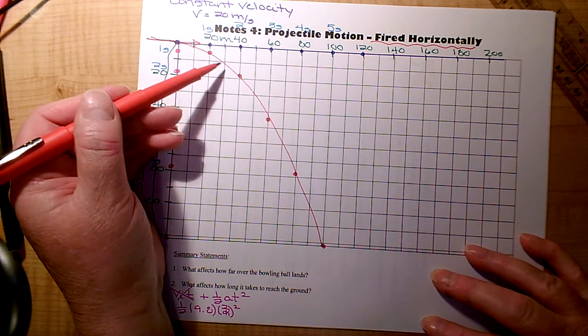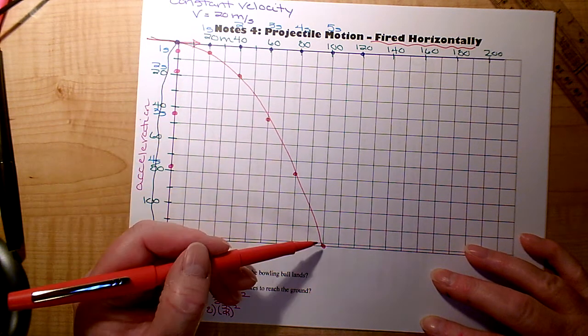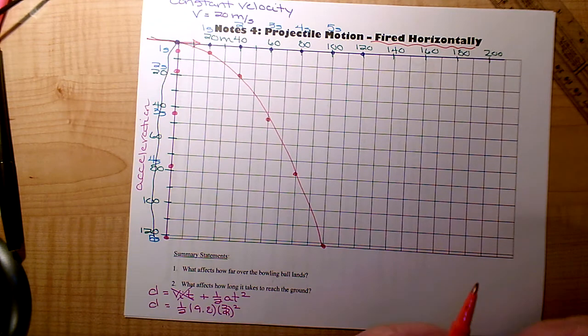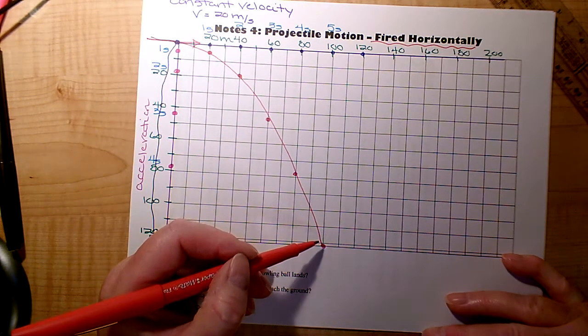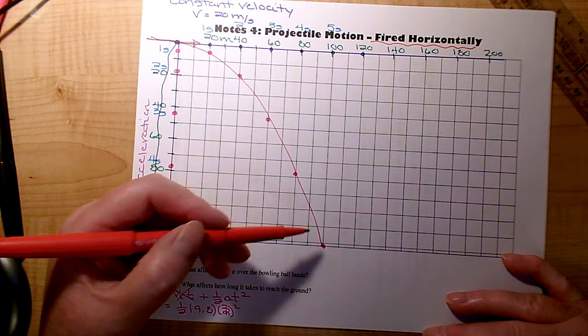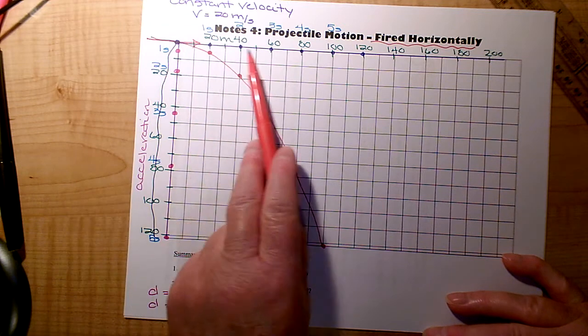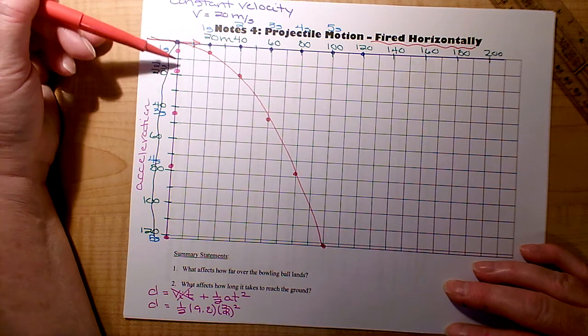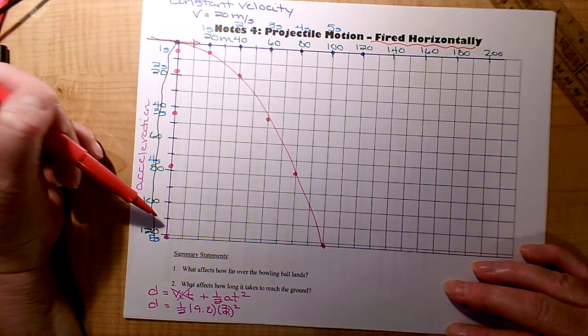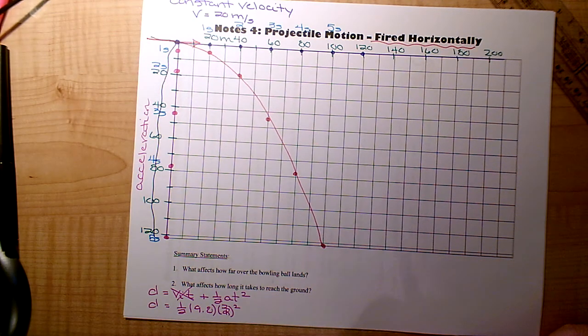I'm going to get this beautiful path. But the point is, we don't have physics equations for this beautiful parabolic path. We instead have to take this path and know that it's made up of things that happened in the constant velocity direction, and it's made up of things that happened in the accelerating direction.